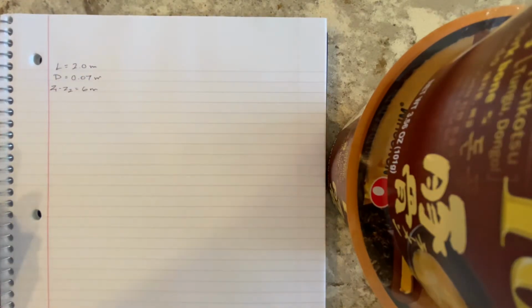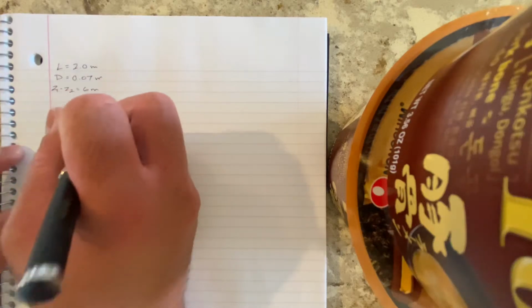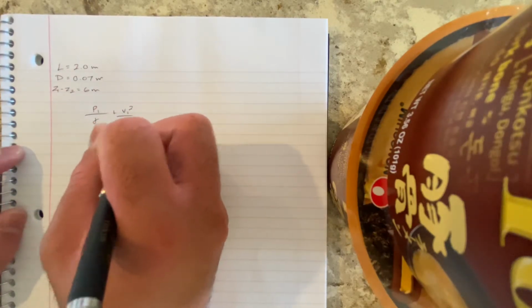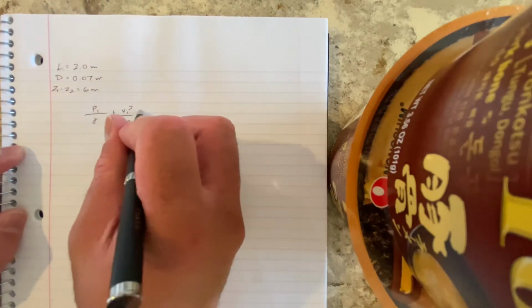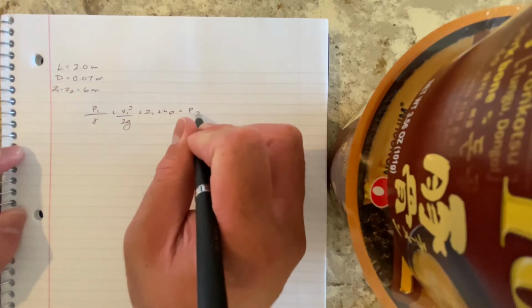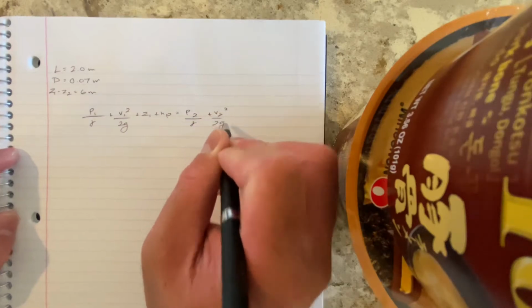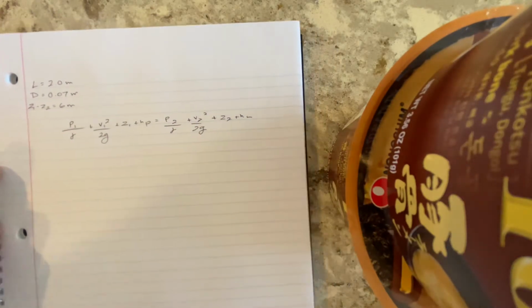To start with this problem, we would use the energy equation: P1 over gamma plus V1 squared over 2g plus Z1 plus HP equals P2 over gamma plus V2 squared over 2g plus Z2 plus head loss.